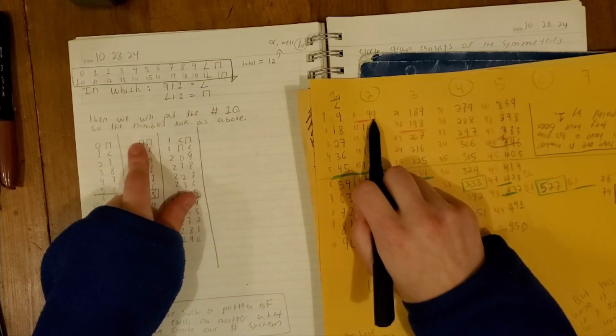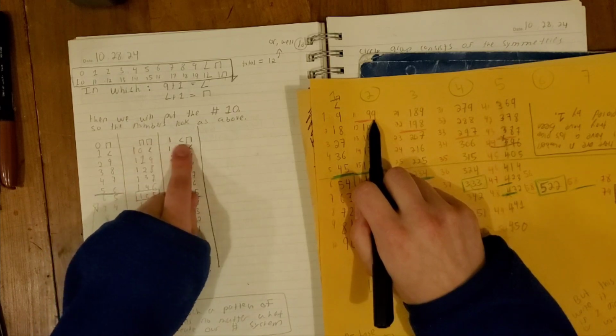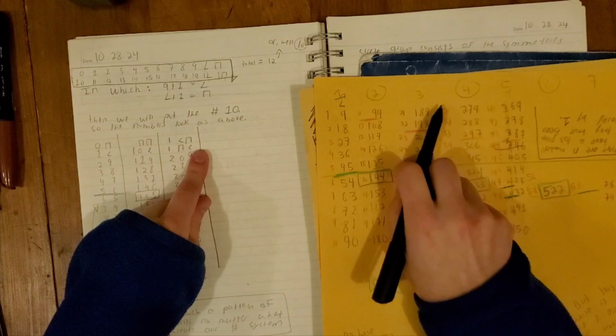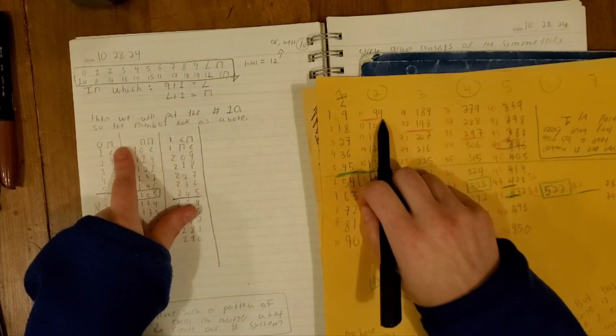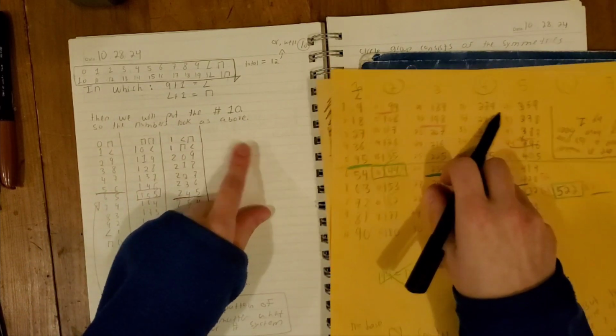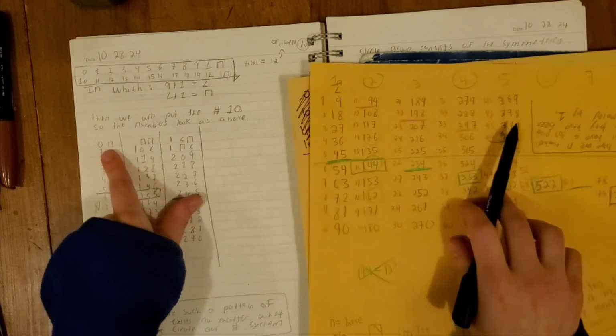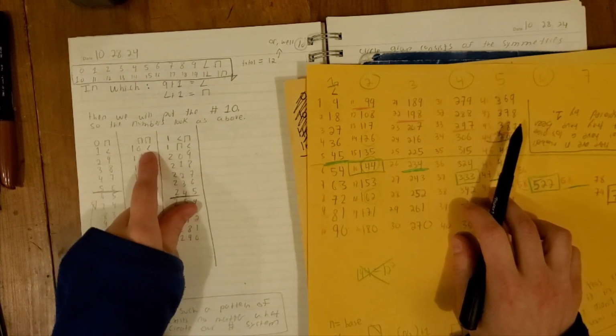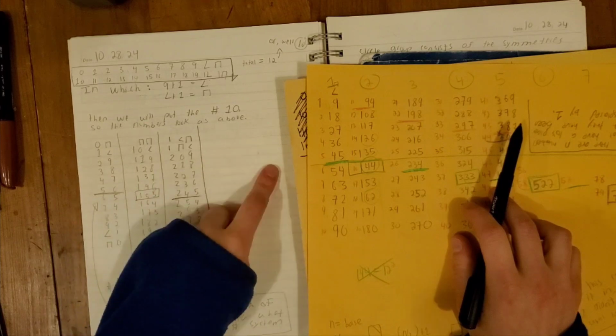So here it's B and here it's B. And then we keep this last digit the same in every row. So this row is going to have just 9, and this row is going to have just B as its ones place, and this one's going to have just A, and this one's going to have just 9.